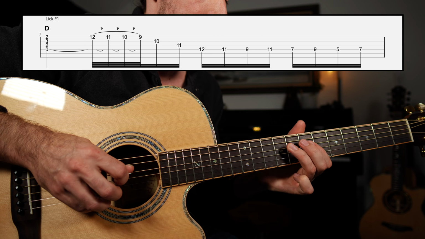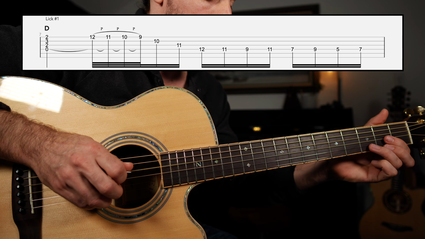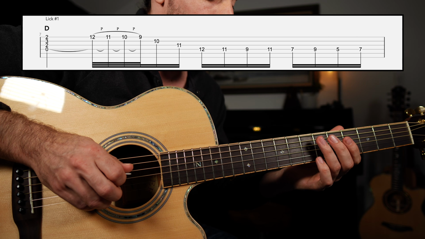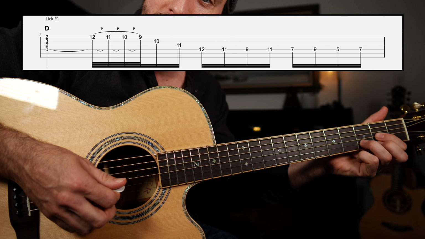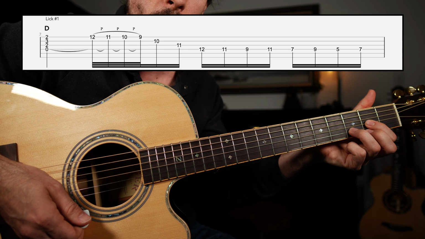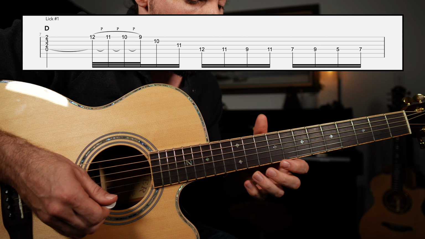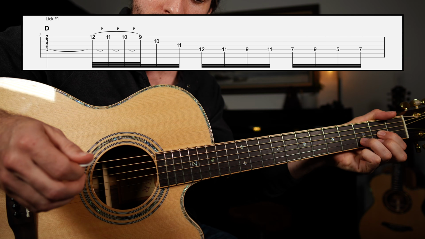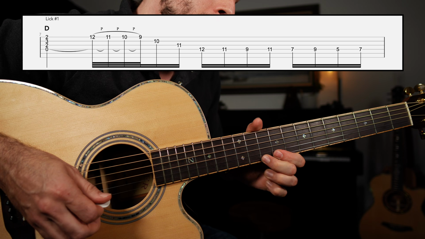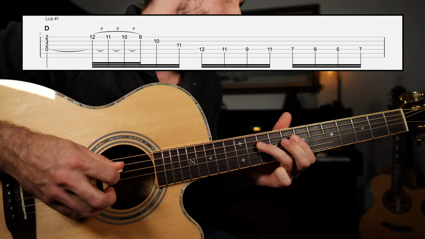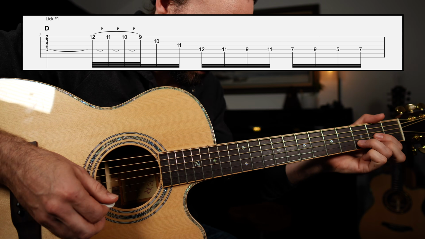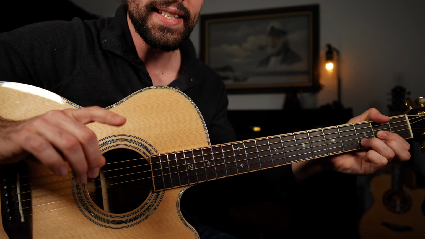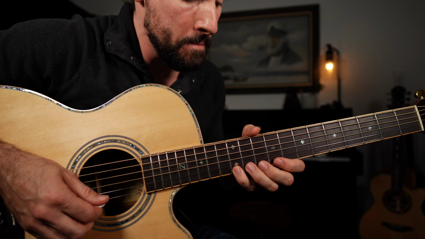All right, then we're gonna play 7, 9, 5, 7, open D string, getting you to the D major chord in its open position. A little bit slower. All right, that's gonna have a little bit of a syncopated rhythm, right?